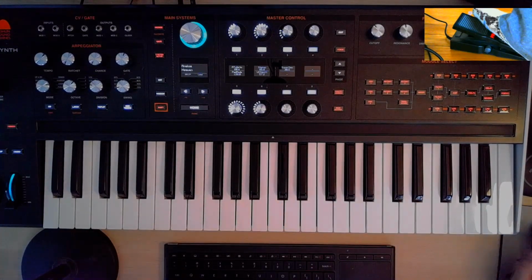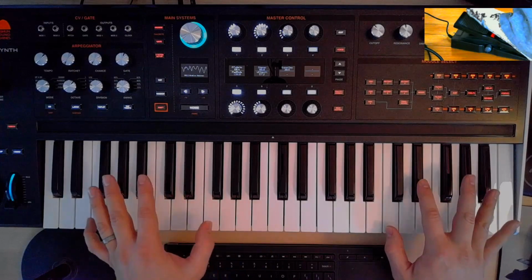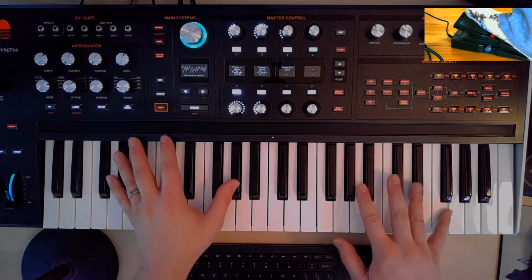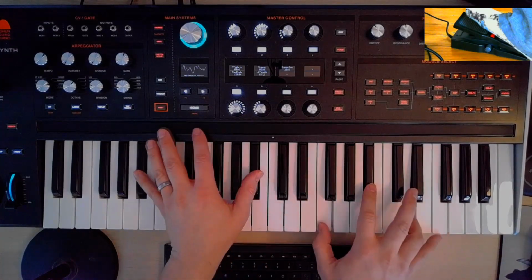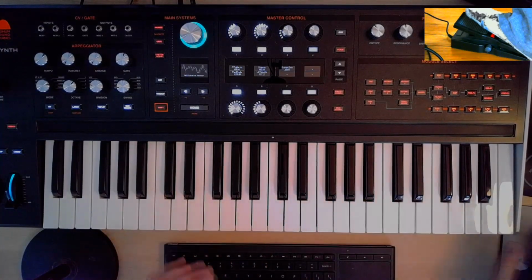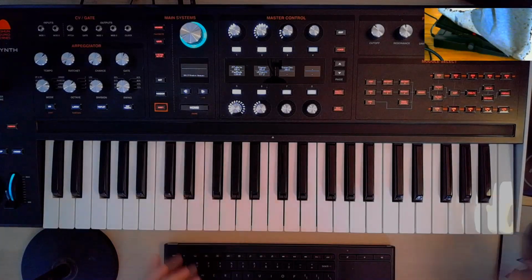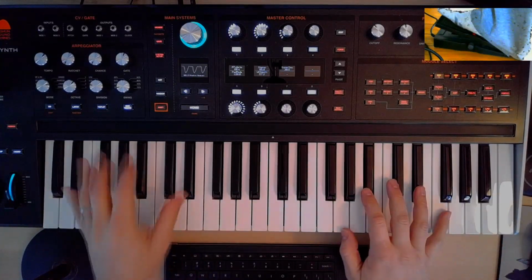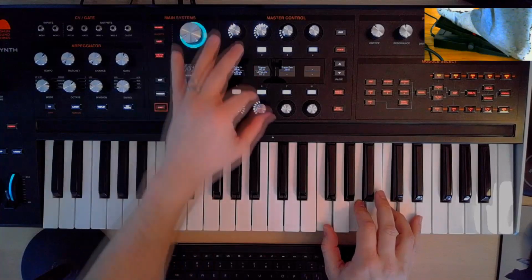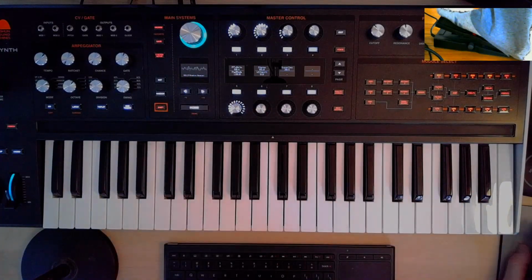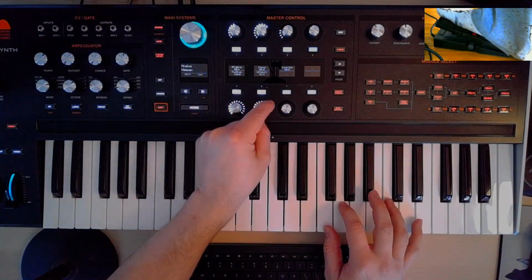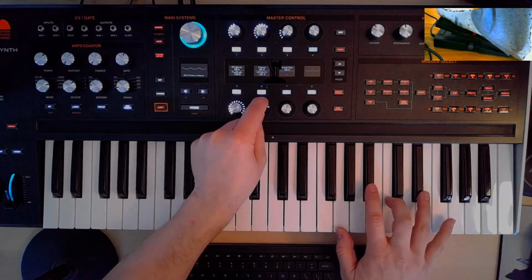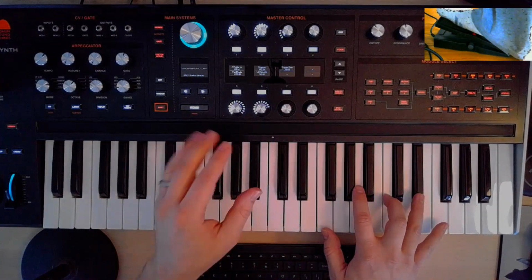This one has pad mode. This one has various elements, or macros rather, to kind of let you customize the sound, especially as far as drift goes.